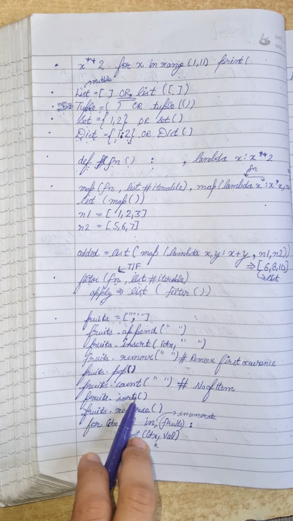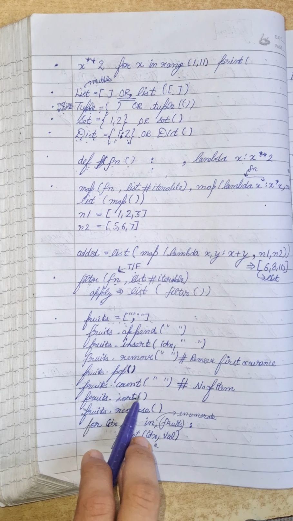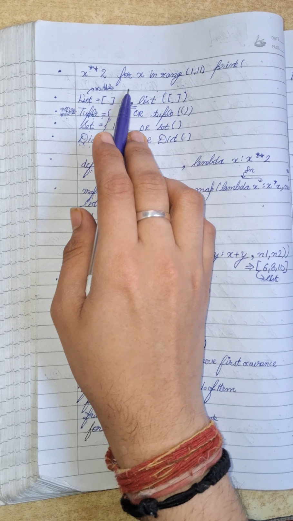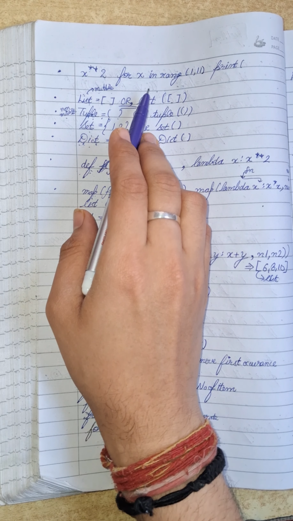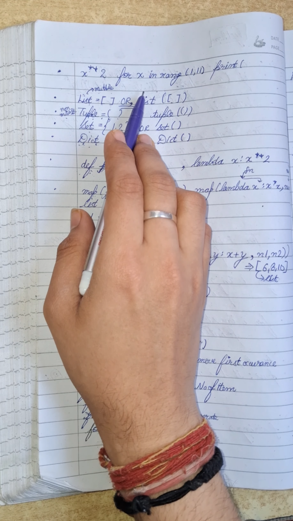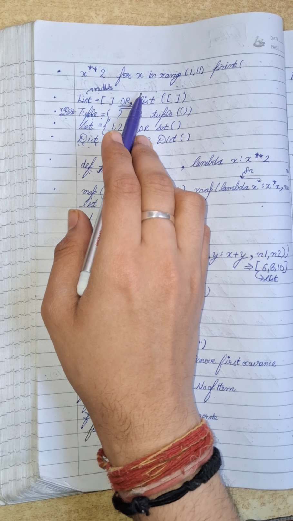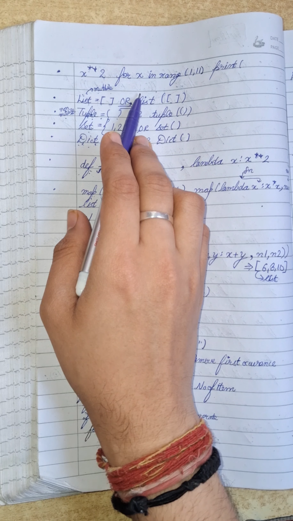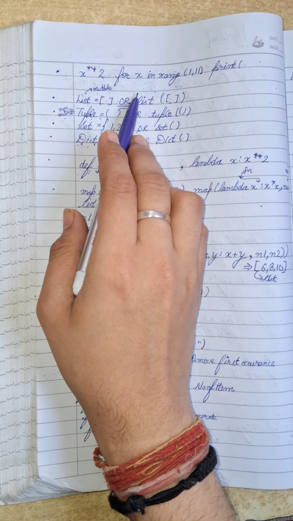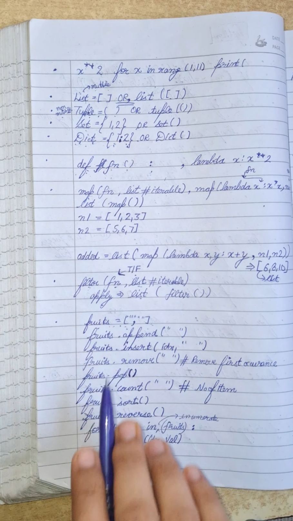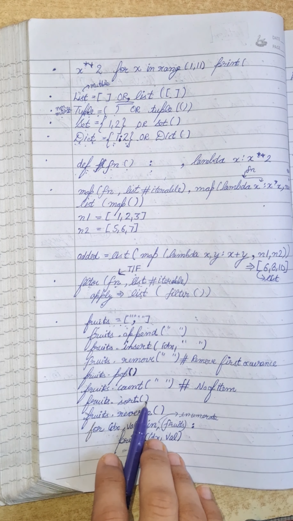Now you must have a question in your mind. For fruits.sort, sir, you have told us that this list is mutable in nature, editable in nature, and it contains variables of different types. Means 1 is there, 1.1 is there, 2.3 is there, an object is there, and a tuple is also there. A tuple inside the list is possible. So how will it sort it?